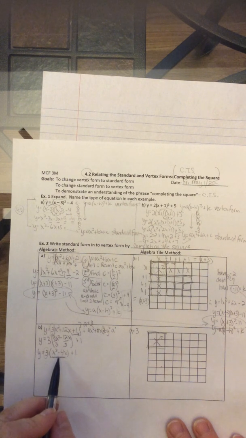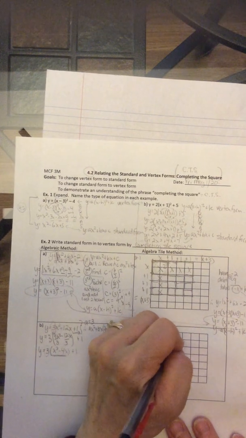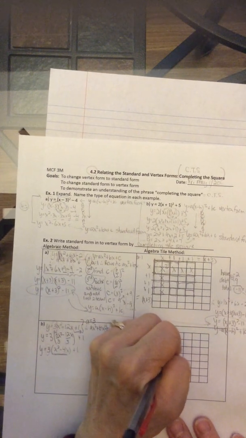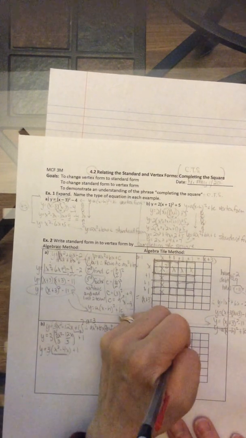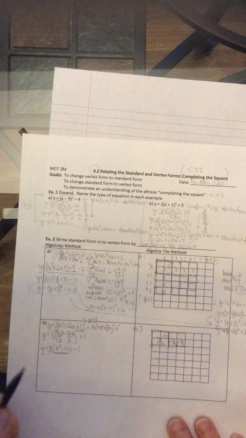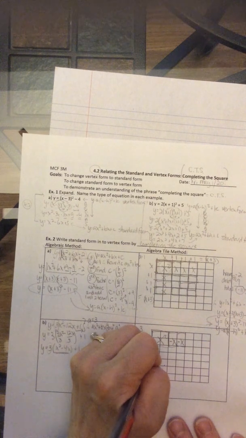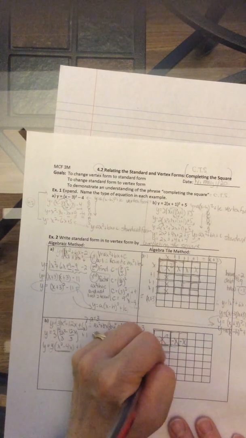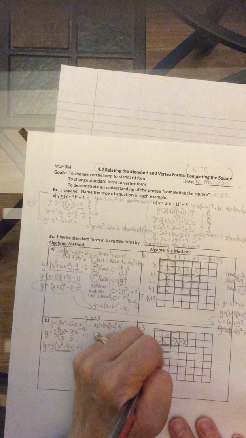I divide them into 2 groups. So negative 4 divided by 2 is negative 2 here. Okay, so that's a negative x there and negative x there. So that's negative 2x, right? And then over on here, negative x here and negative x here.